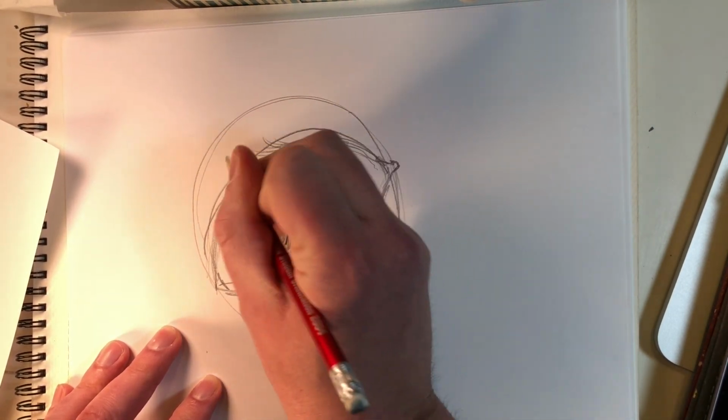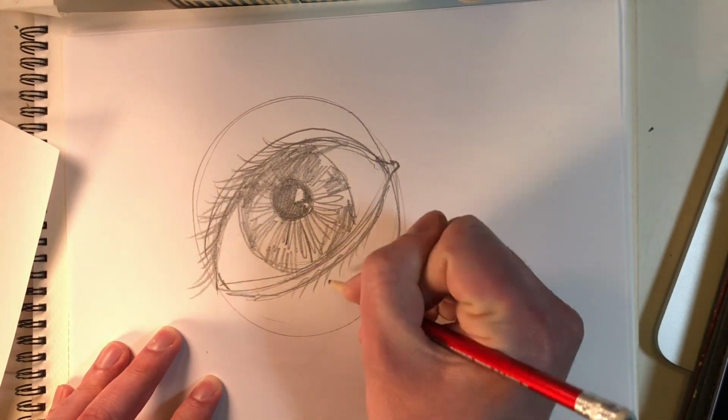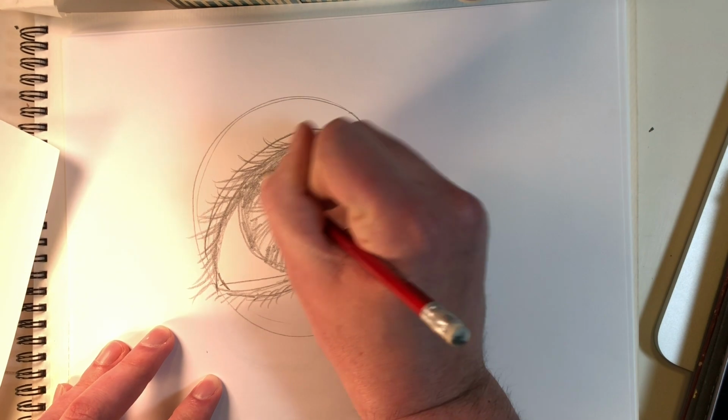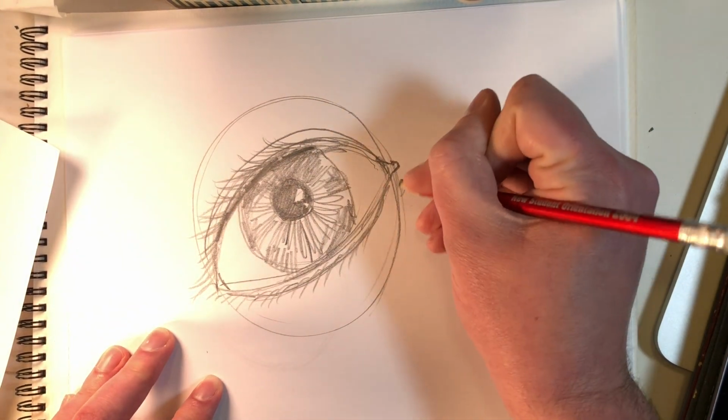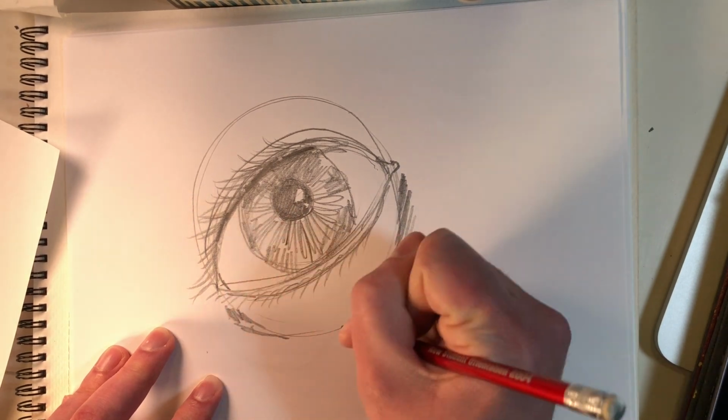So now I'm adding some eyelashes. Now the eyelashes go along the top edge of the eye, and they curve outwards. So those are little lines that start at the edge of that line, and I'm flicking the pencil outwards to get those curves. They are not all the same, so don't worry about making them exact.